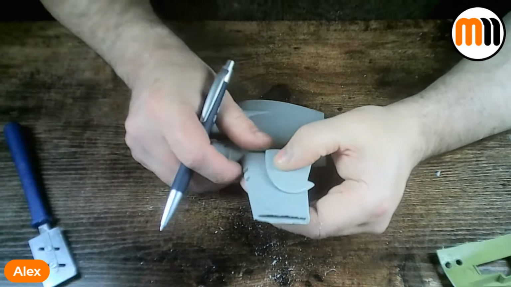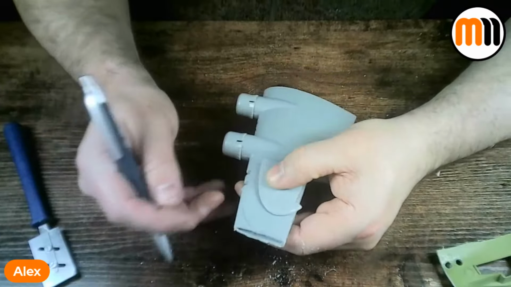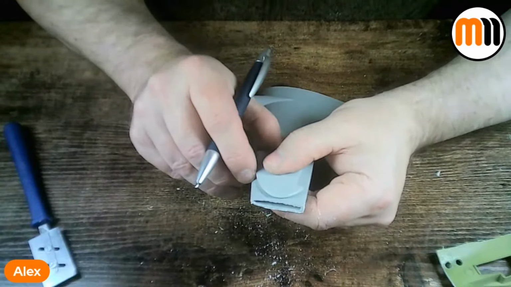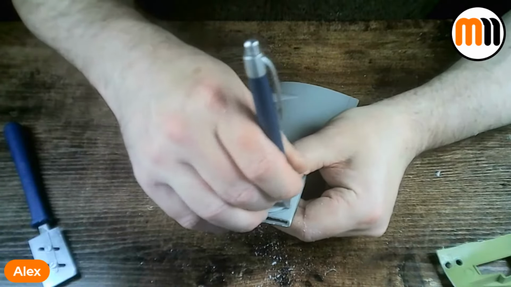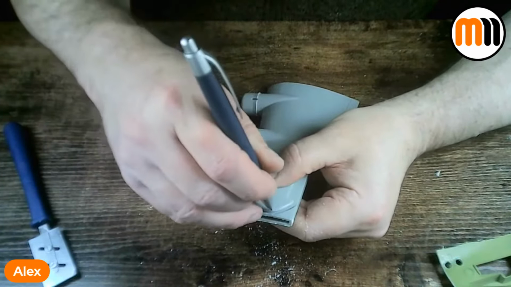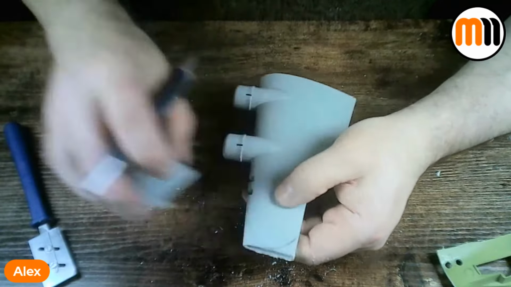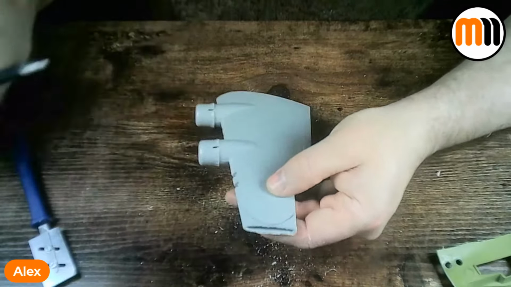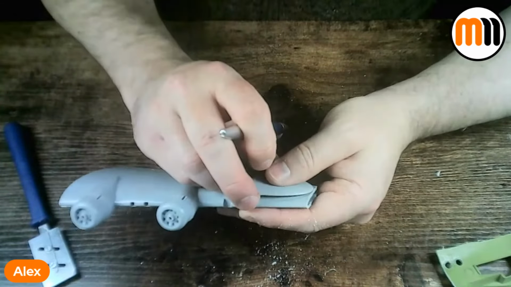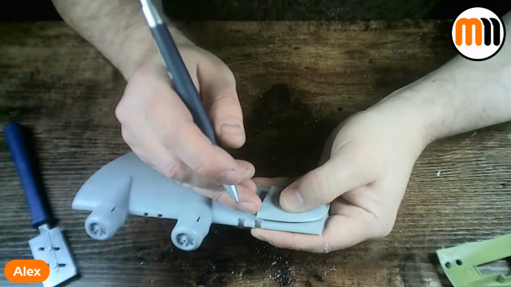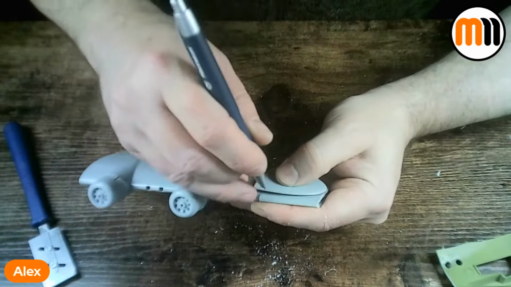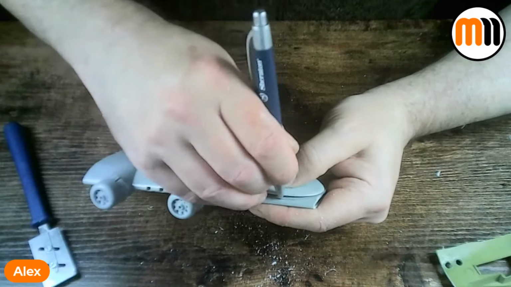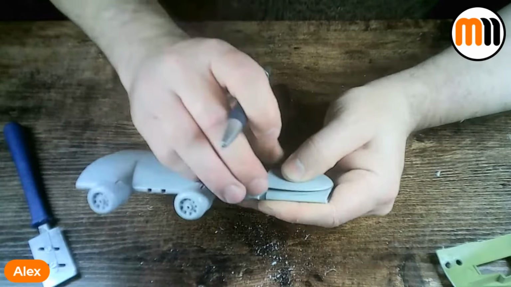So I can see what kind of reasonable curve I need to get this back to a more or less functioning wing tip. Again, pencil would be much better for this, but I don't know where I put my pencil. I was using it earlier.